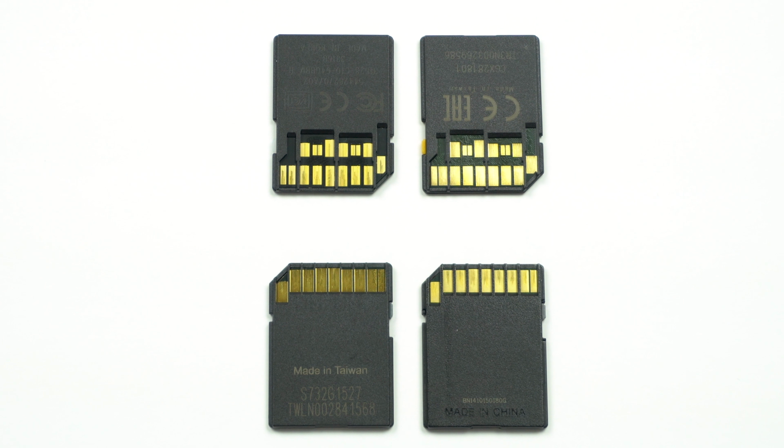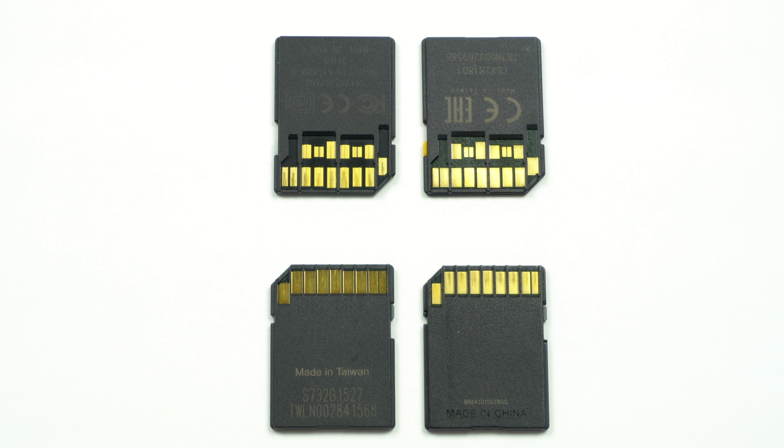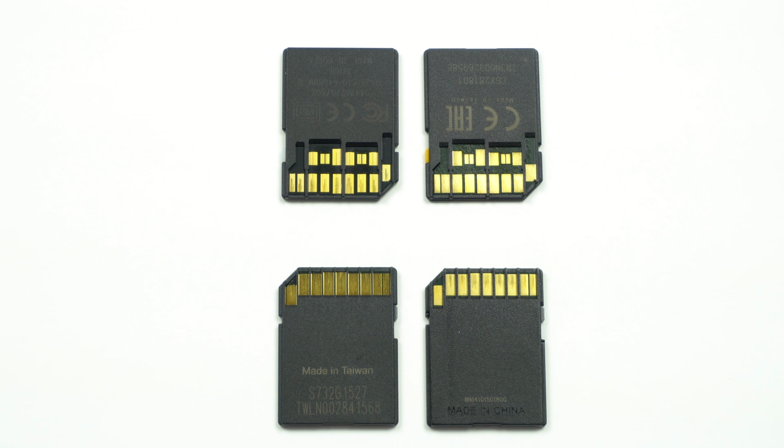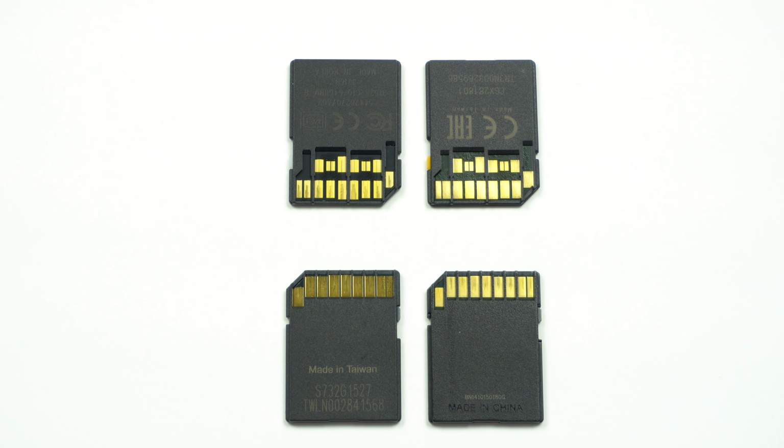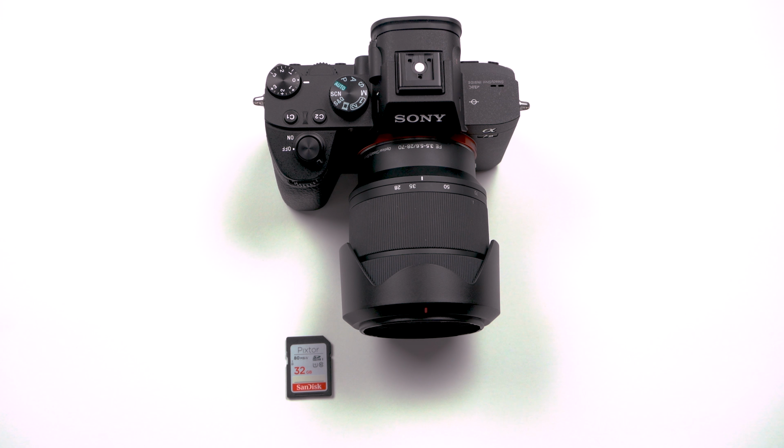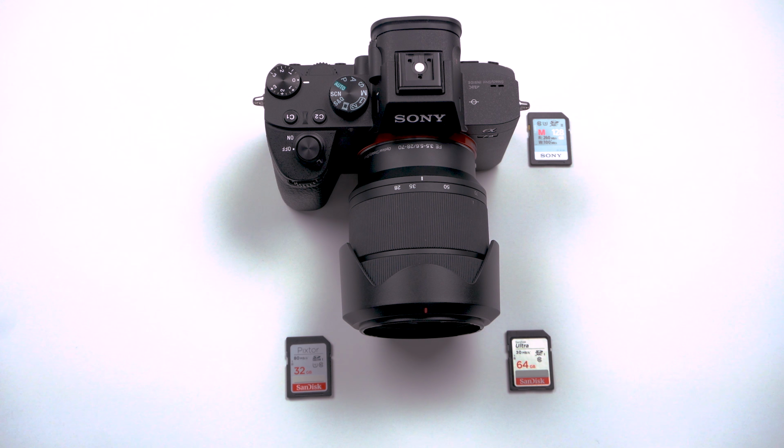We'll get into this a little bit more, but here is a UHS-1 type card versus a UHS-2 type card. You can see the UHS-1 has one row of pins. UHS-2 has two rows, theoretically allowing it to transfer data twice as fast. So what we're going to do is test four different cards: a 30 megabyte per second, 80 megabyte per second, 150 megabyte per second, and a 260 megabyte per second.